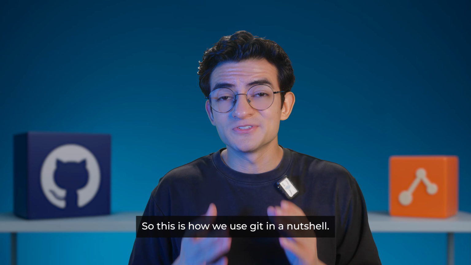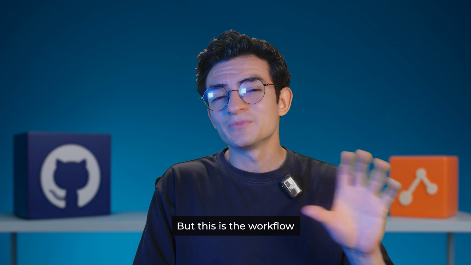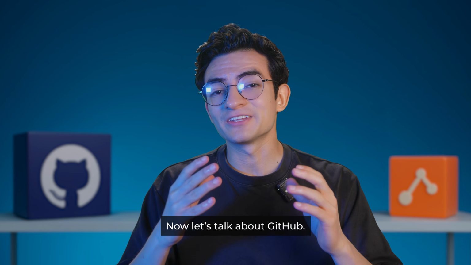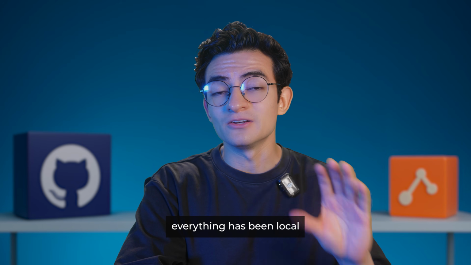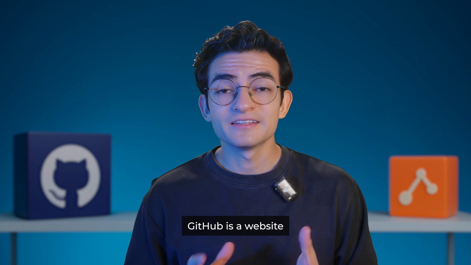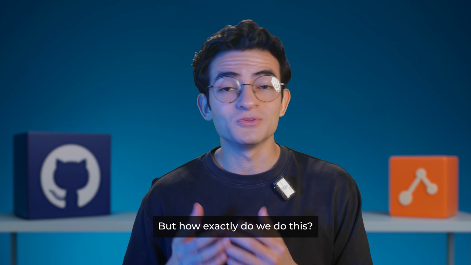Okay, so this is how we use Git in a nutshell. Of course, there are a lot of more specific cases, but this is the workflow you will be using 90% of the time. Now let's talk about GitHub. So far, everything has been local on your machine. As we said before, GitHub is a website designed to allow us to collaborate with others. But how exactly do we do this?